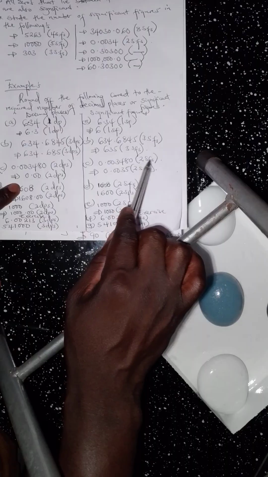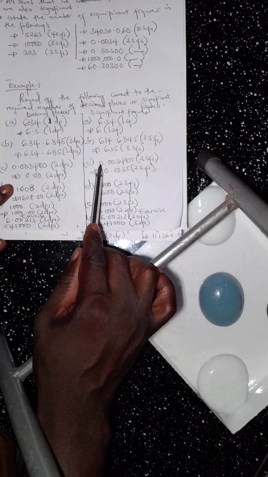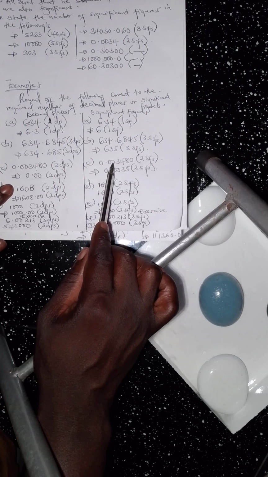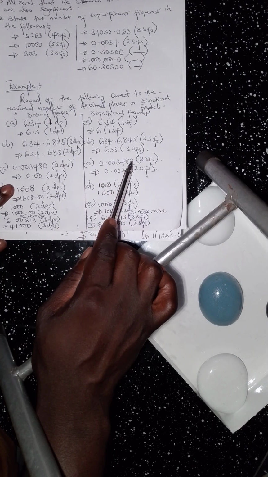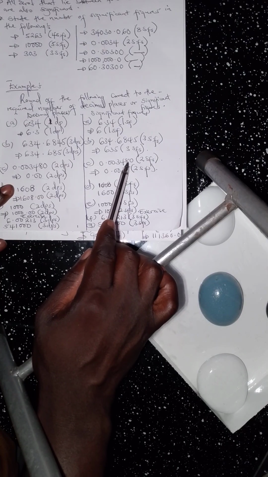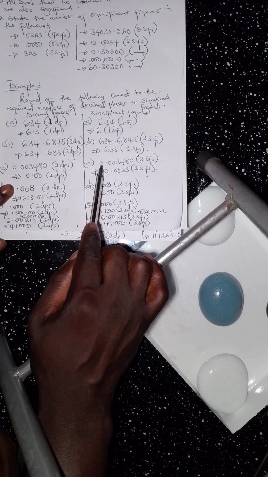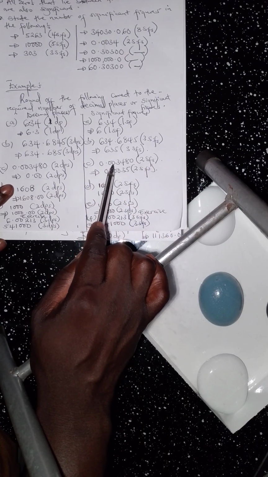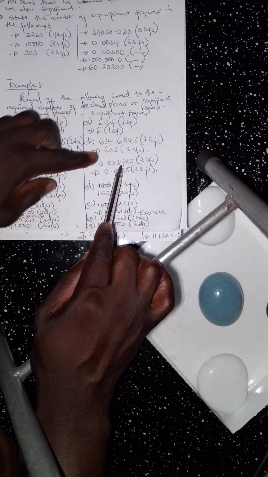If they want it to 2 significant figures, we say all the zeros that appear before the non-zero numbers are non-significant. So all this and that, they are non-significant. But then we have this other 0. It is significant because it is appearing after a non-zero number. But we count significant figures from the left. So non-significant, non-significant, non-significant. They are 1, 2. So these are the 2 significant figures.